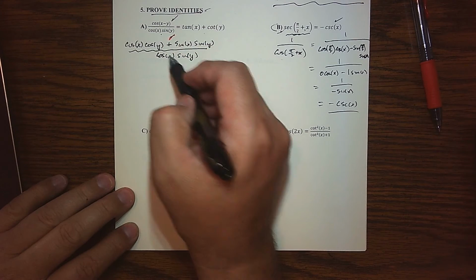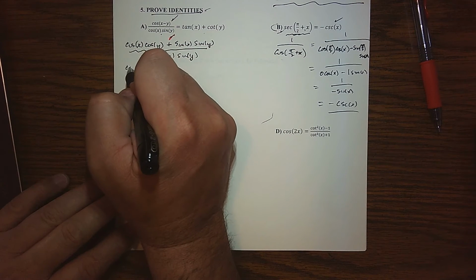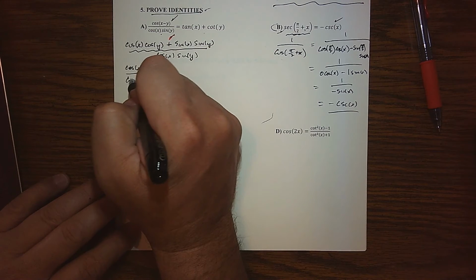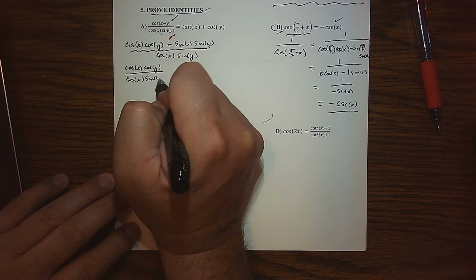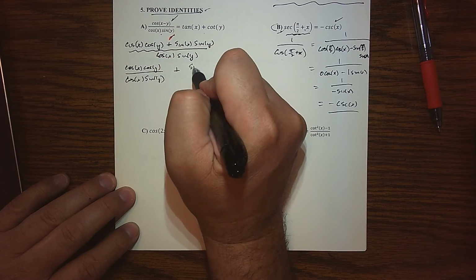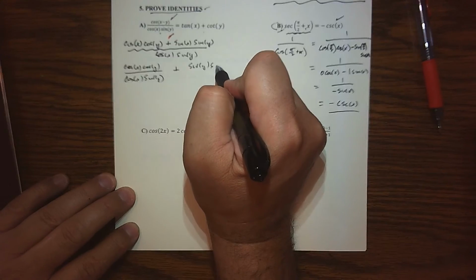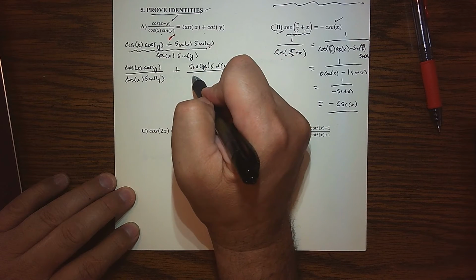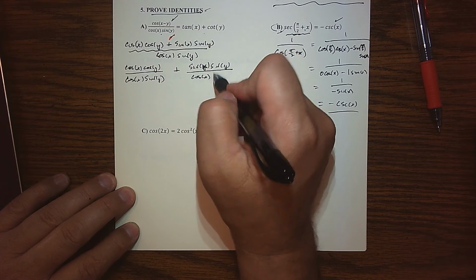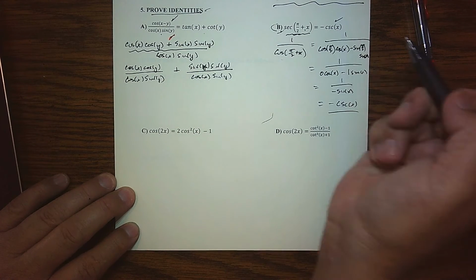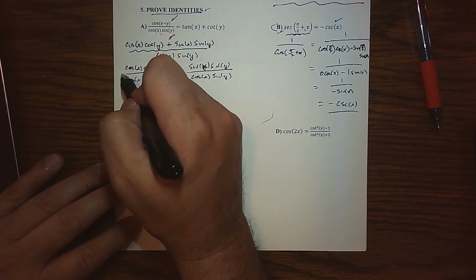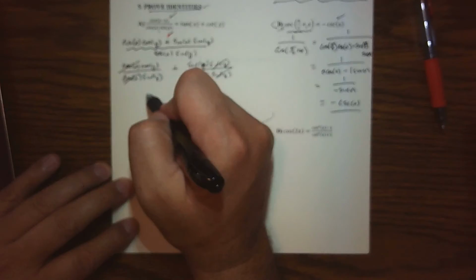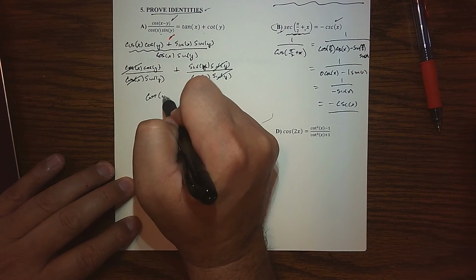So this basically breaks up into two fractions. We've got the cosine of x, cosine of y, all over the cosine of x, sine of y, plus the sine of x, sine of y, all over the cosine and the sine. After we break it up, we can see that there's some dividing out, and we're left with cosine over sine. Well, we know that to be the cotangent of y.